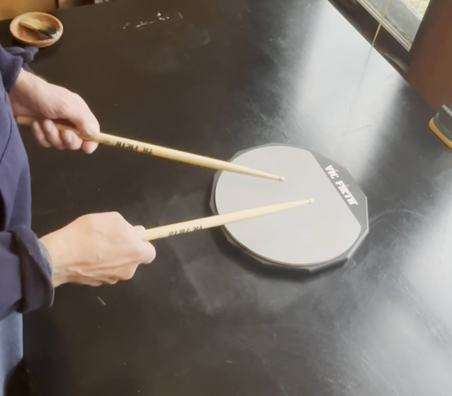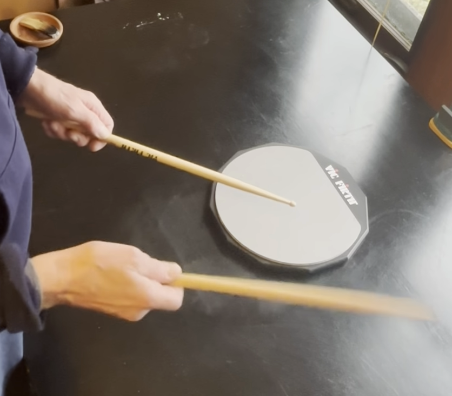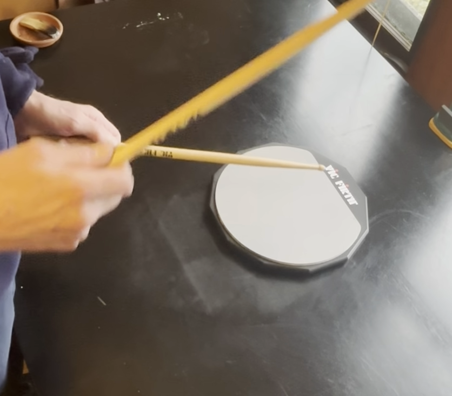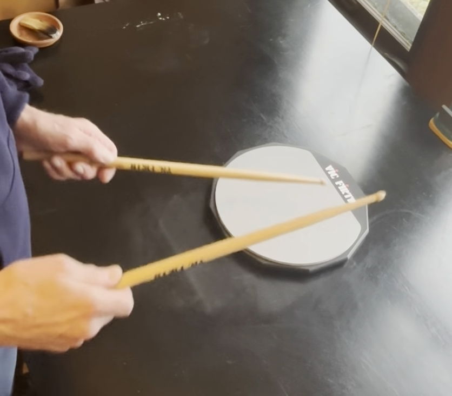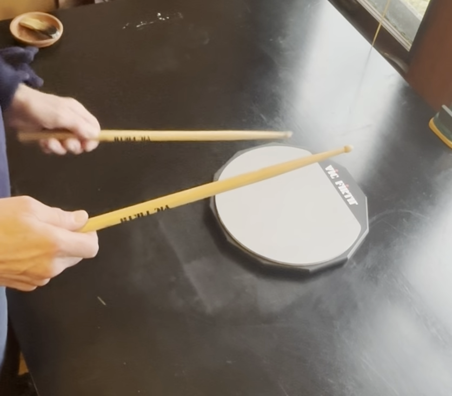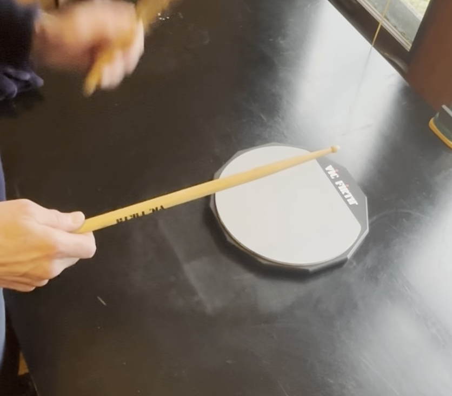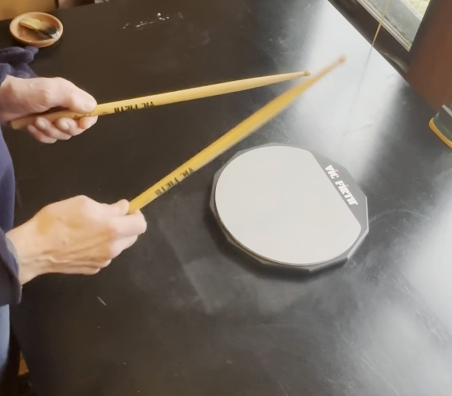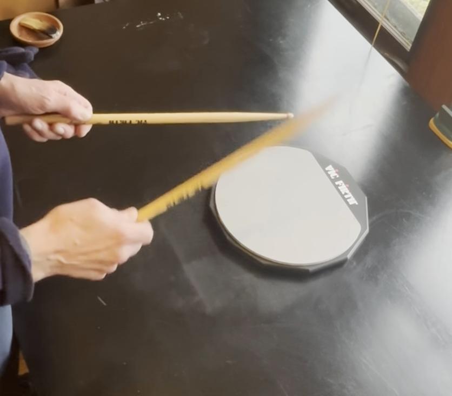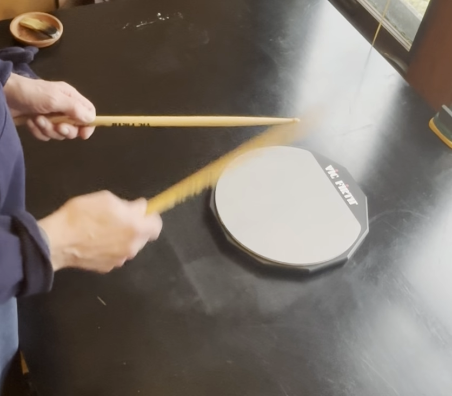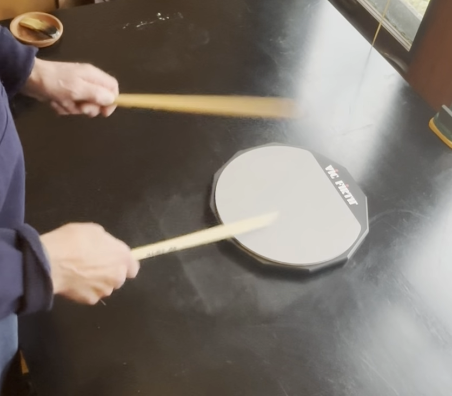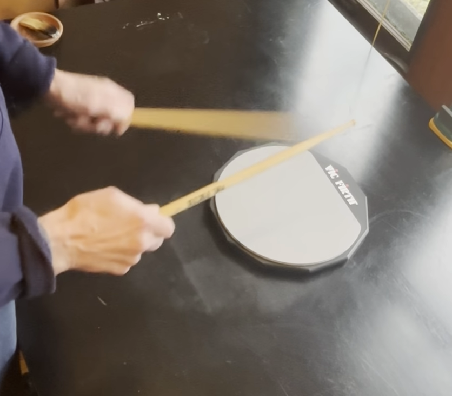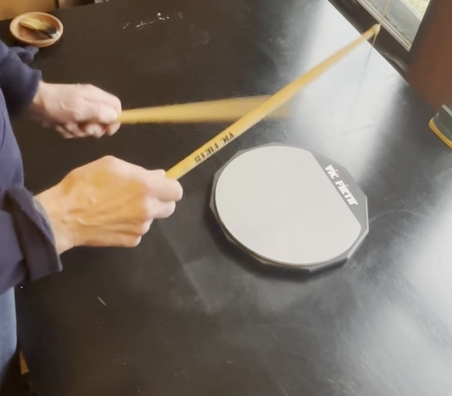Now this was a little tricky for some people, but 2 against 1. Still, we're doing eighth notes, which is a subdivision of 2 of the beat. Here's the beat again. Eighth notes, subdivision of 2. I'm dividing the beat into 2. 2 against 1. 1, 2, 1, 1, 2, 1.